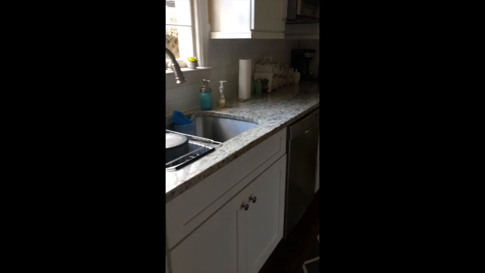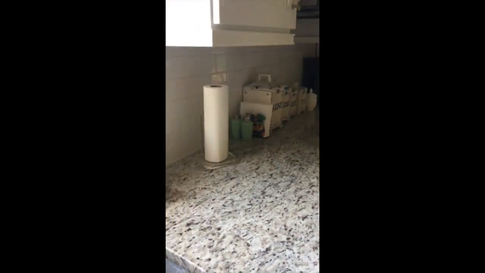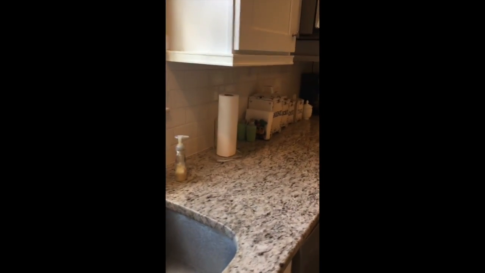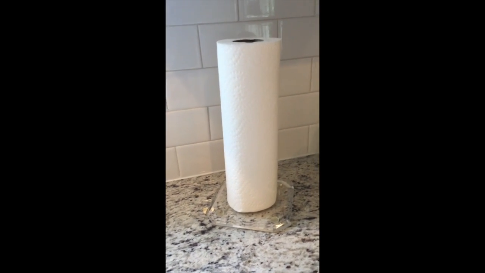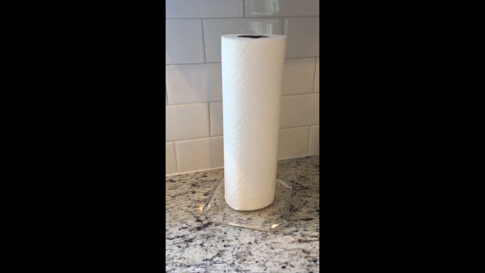Oh, I see a shape right off the bat. I see several shapes right off the bat. I'll turn the light on here. What about the paper towel roll? What shape is that? Another cylinder, isn't it? I see tons of cylinders around here.